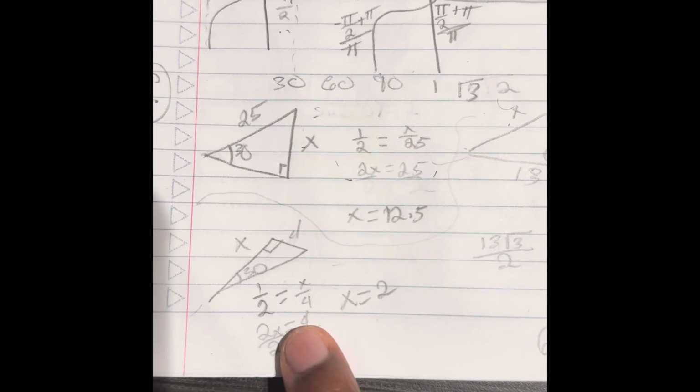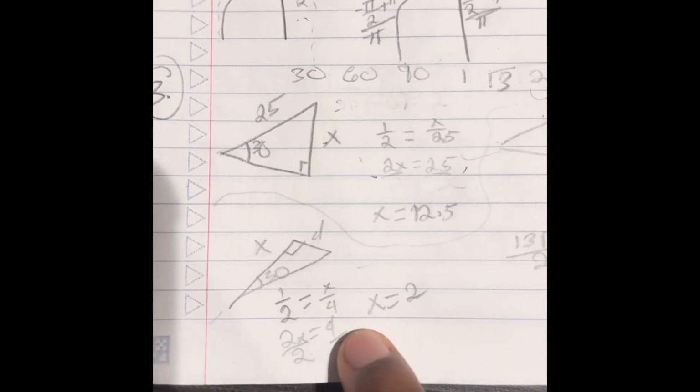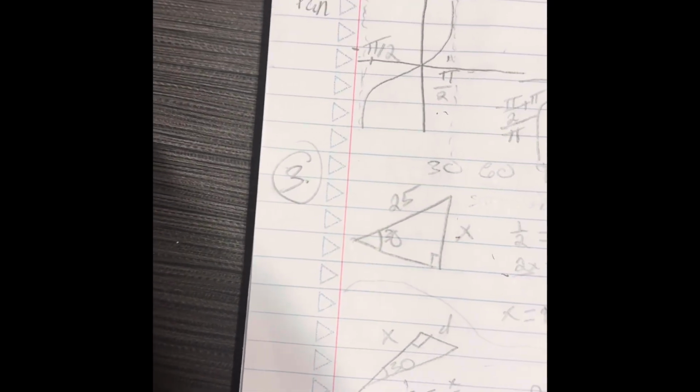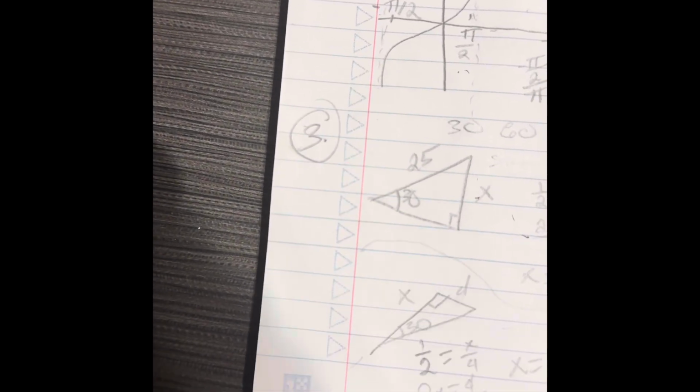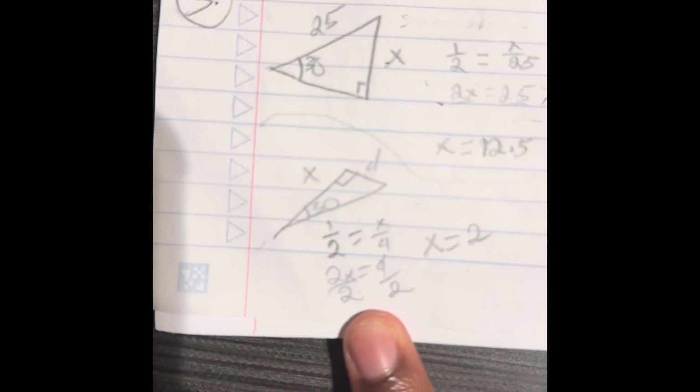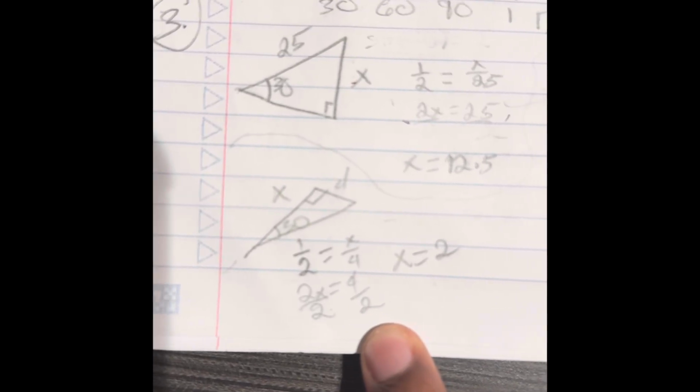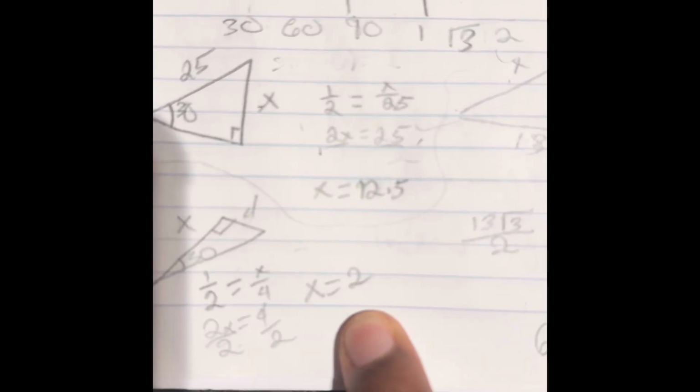Wow. Same thing. 1/2 equals x over 4. Cross multiply. 2x over 2 equals 4 over 2, and then I ended up with x equals 2.